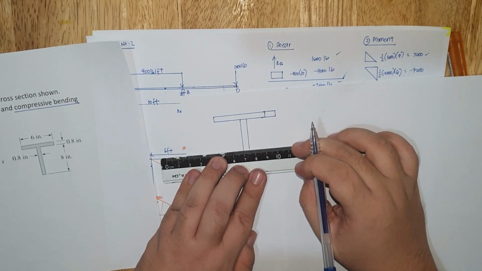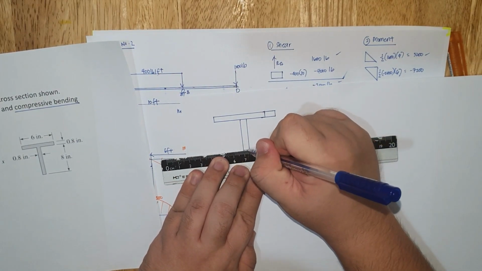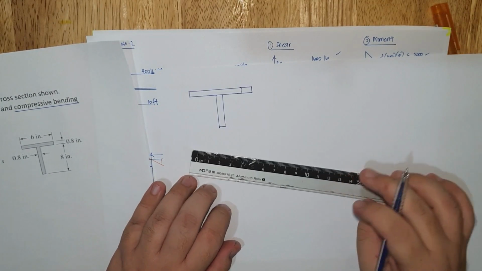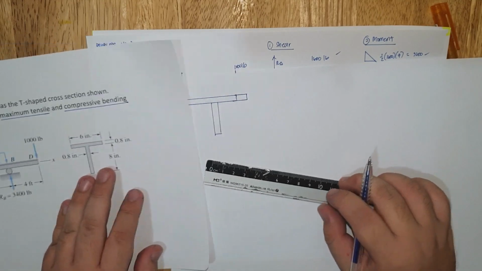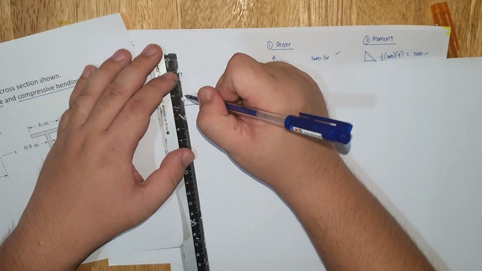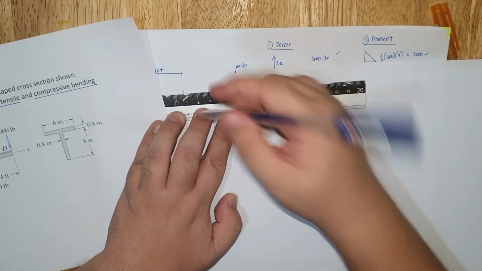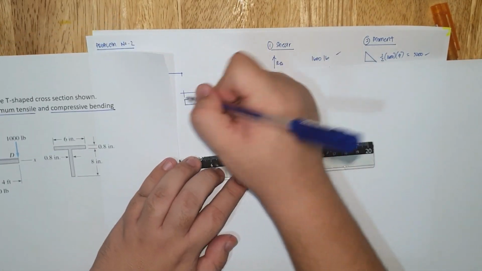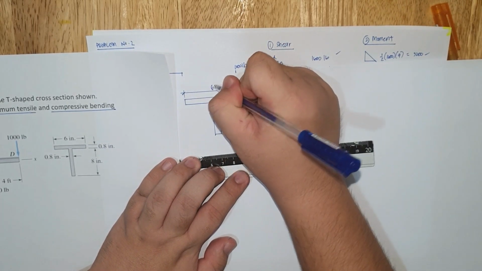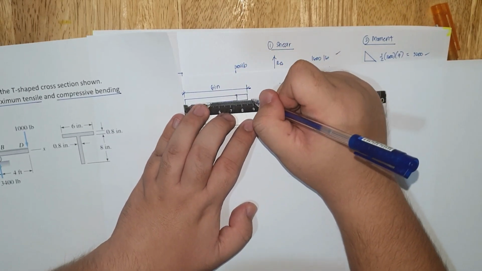Best in drawing ako kaya pasensyahan nyo na. Yan. So yung dimensions natin, ito daw ay 6 inch. Okay, so 6 inch. Then meron tayong 0.8 na thickness.